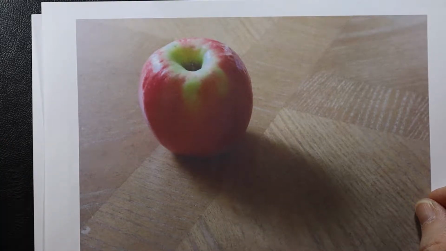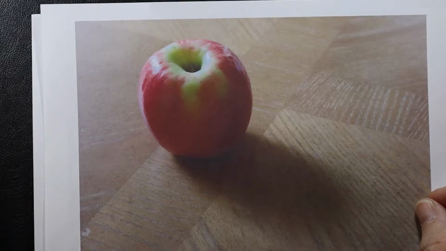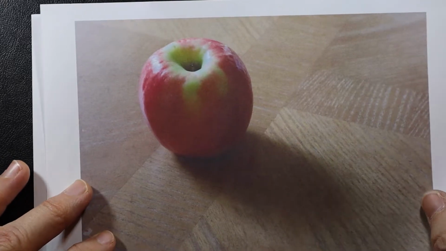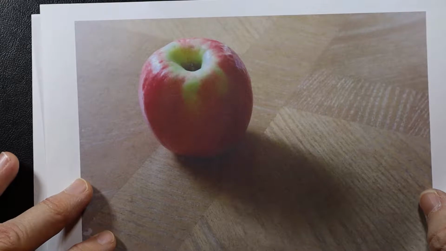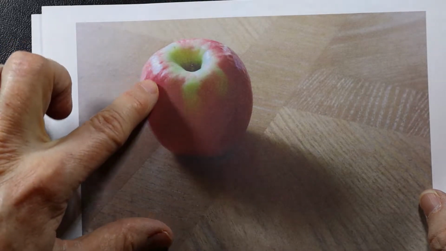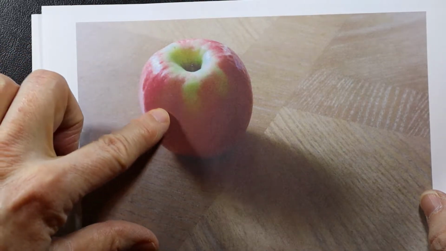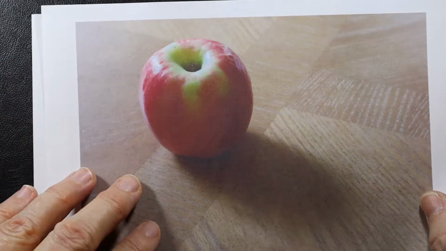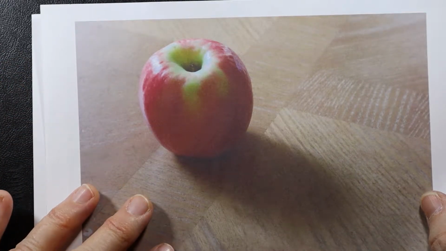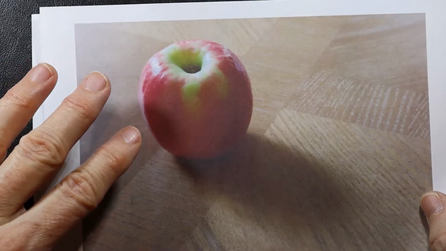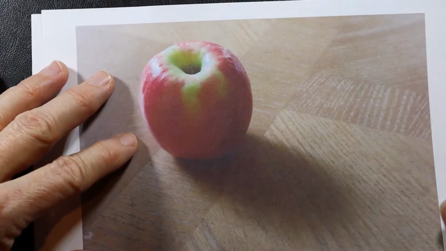When you're learning to paint, one of the first things you need to learn to do is to focus on values as opposed to color. A lot of people get caught up in thinking about the colors that they're trying to paint. In this case, the red and the greenish yellow and the tabletop color. But they get confused and they don't focus on the values.